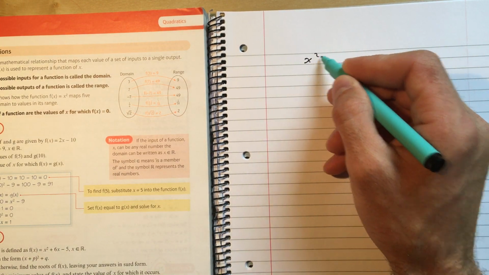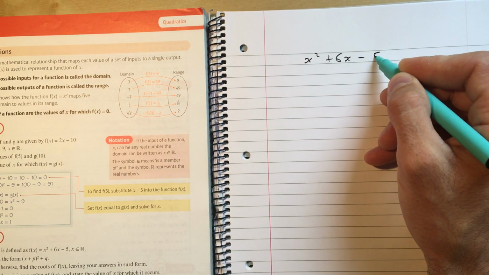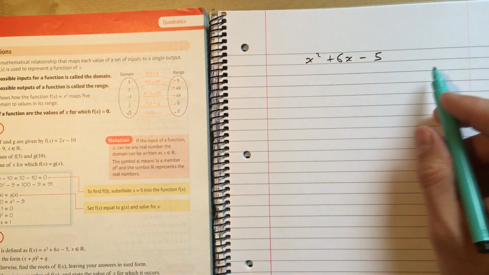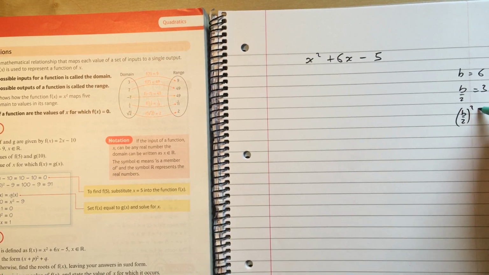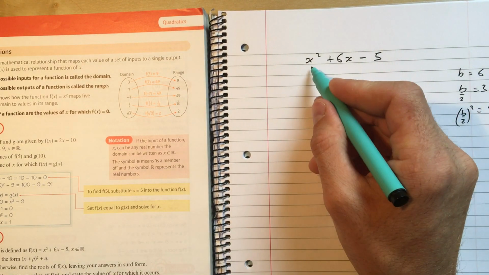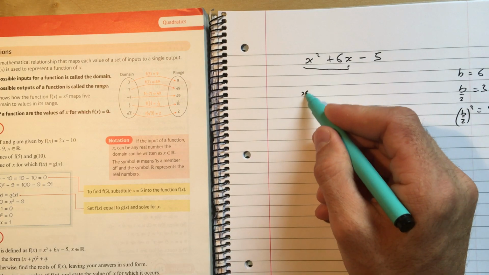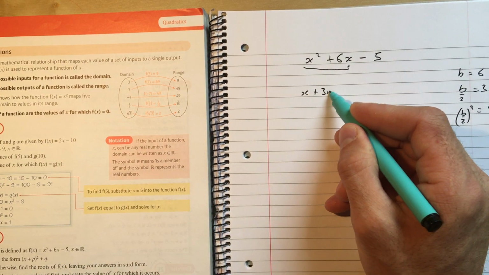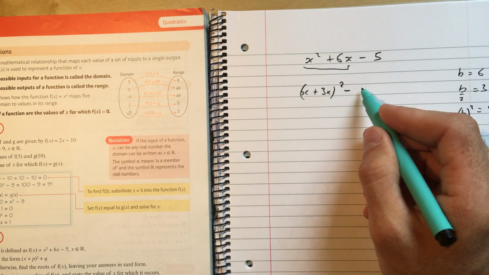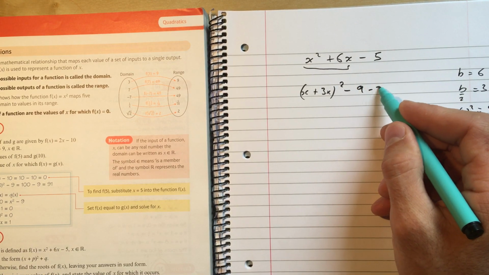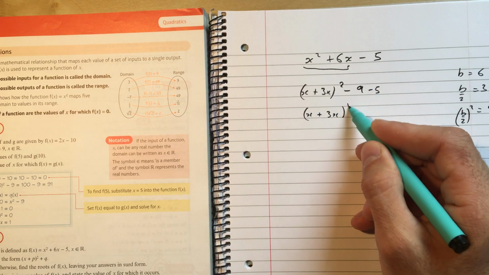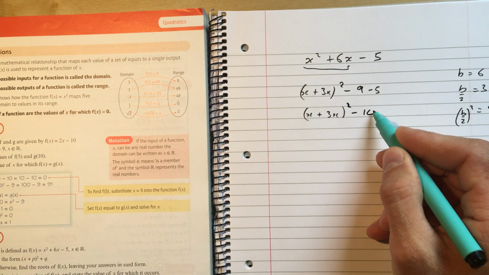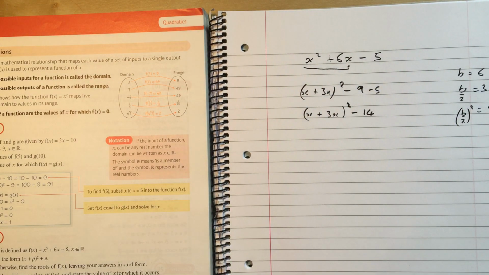if I've got a quadratic like x squared plus 6x minus 5, what I'm going to do is complete the square. So I'm going to say, well, b is 6, b over 2 is 3, b over 2 all squared is 9. So taking those two terms there, I get (x plus 3) all squared, take away 9, and then minus 5 there. So (x plus 3) squared minus 14. So that's my quadratic expression. I've completed the square on it.